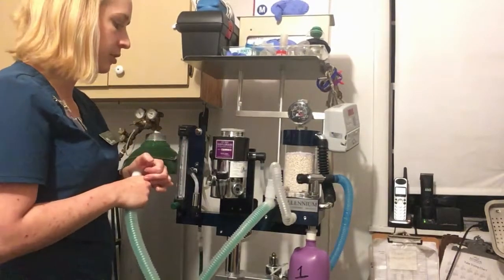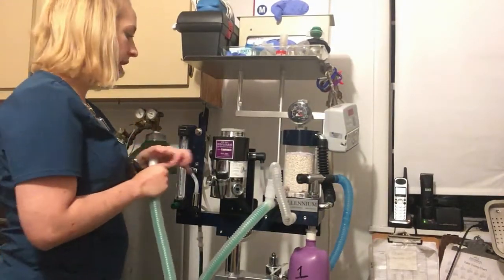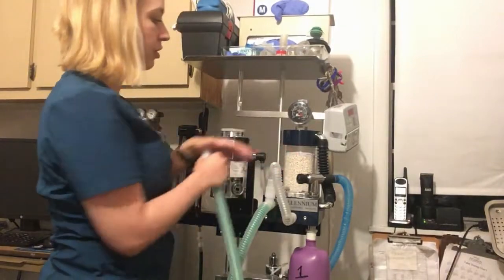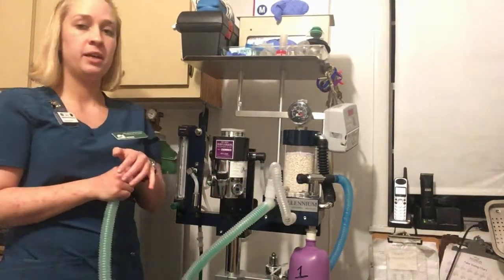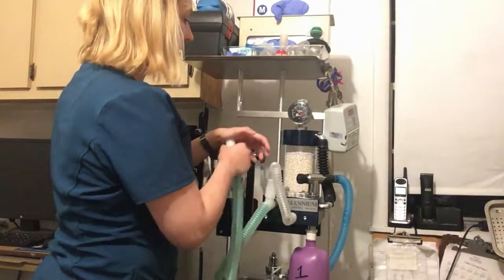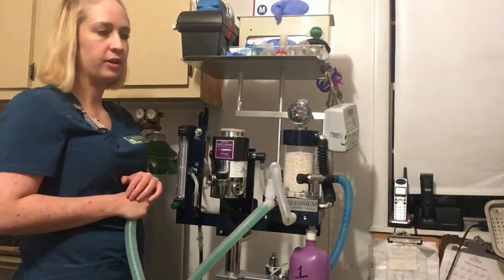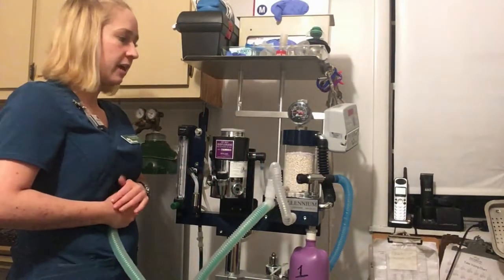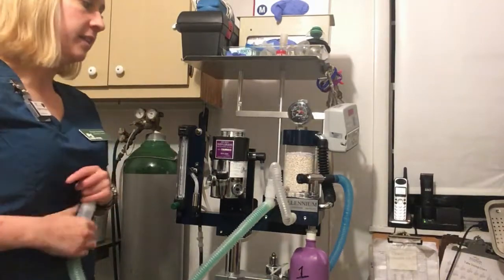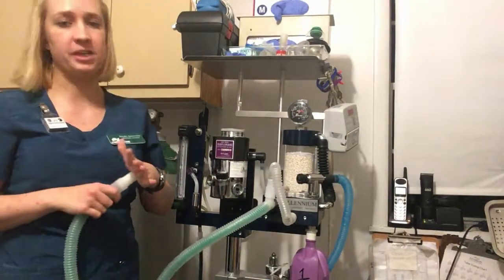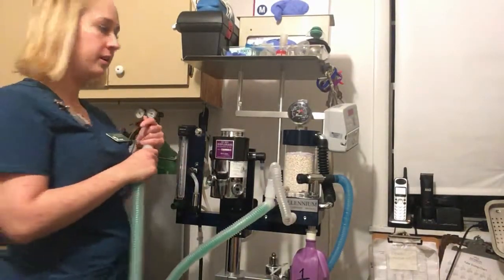This makes sure that there are no leaks whatsoever. Once you've done that, it's best to go ahead and let go of the pop-off valve. That way you can make sure that everything is flowing correctly through your scavenging system, and that you'll know that it's open for your patient and coming up in the future.